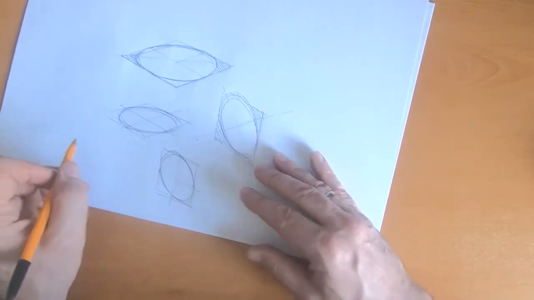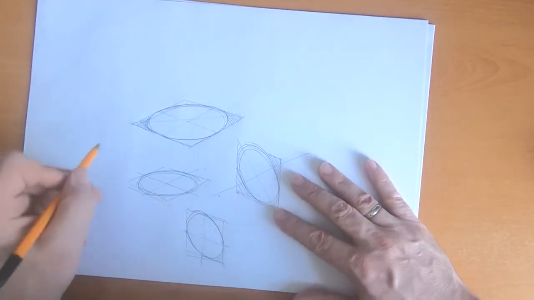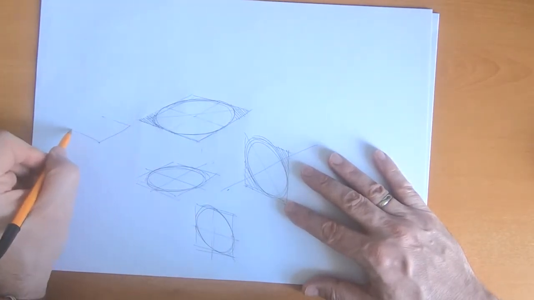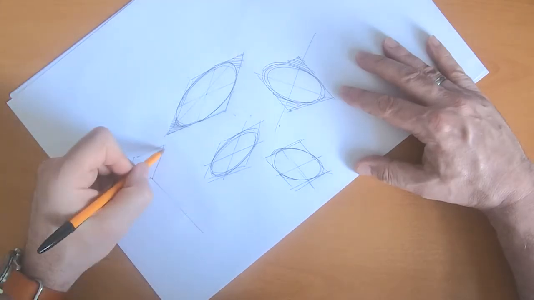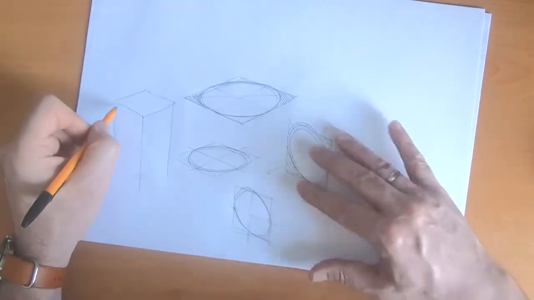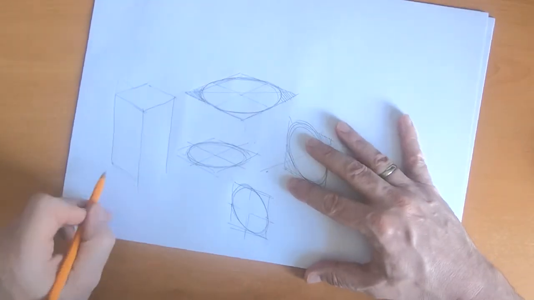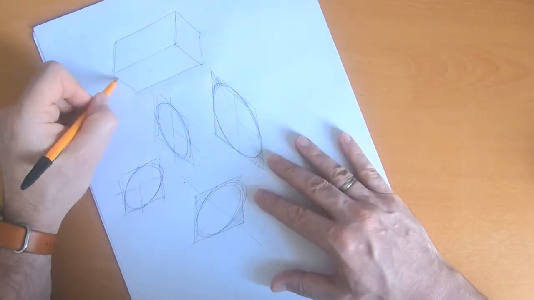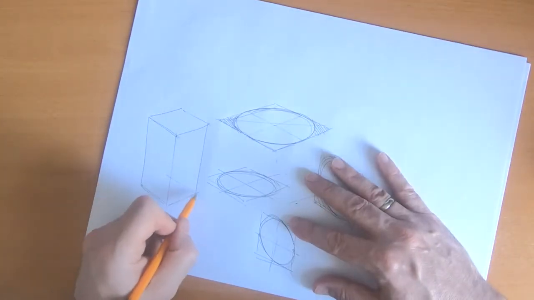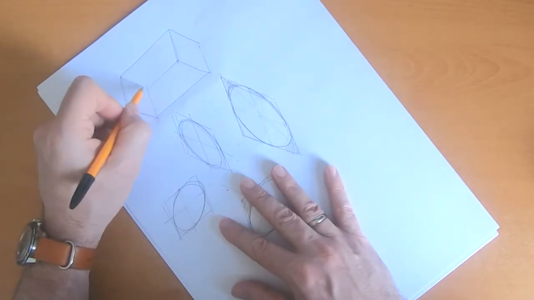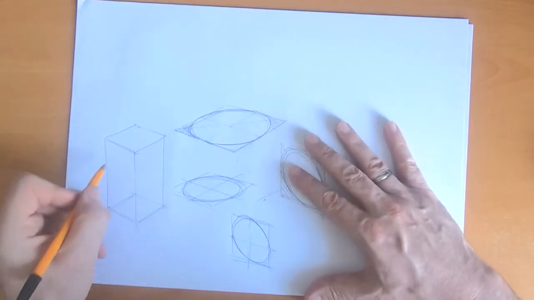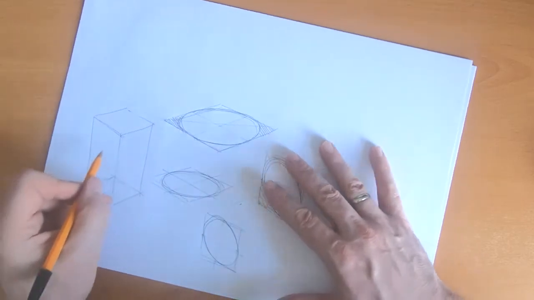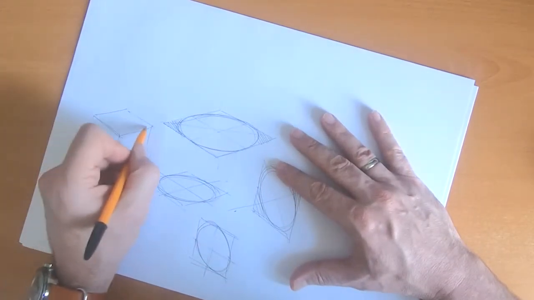A couple of ways of doing them. If I'm going to draw ellipses in the confines of a box, so there's a rectilinear box here, and I've got two elliptical profiles. Again, to make them look convincing as circular sections, then these are going to be square. So again, on here, I'm just going to sketch.